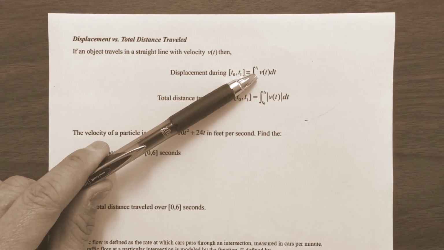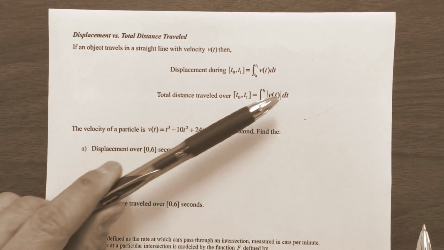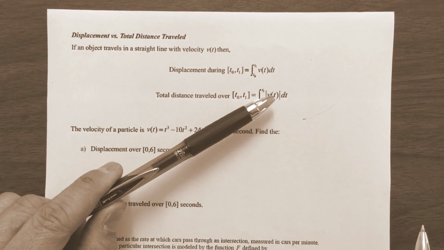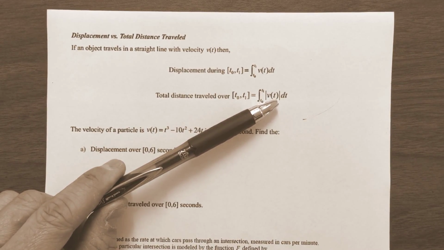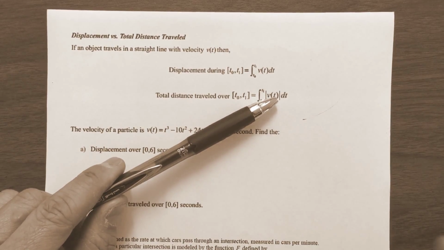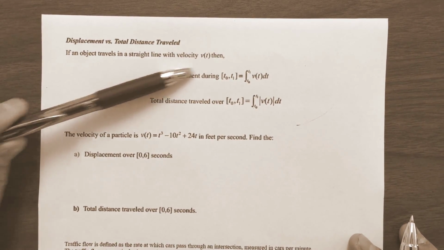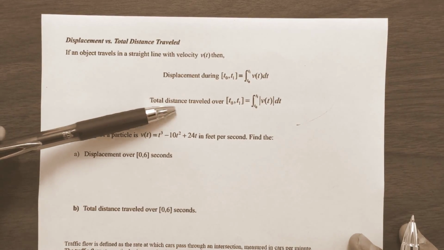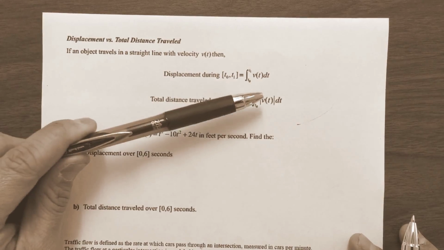In this case, velocity is the first derivative. When we're finding total distance travel, we have to take absolute value because we also count backward distance as distance travel, and therefore we take the absolute value. So make sure you know the difference between just regular displacement and total distance travel. For total distance travel, make sure you put absolute value around the velocity.